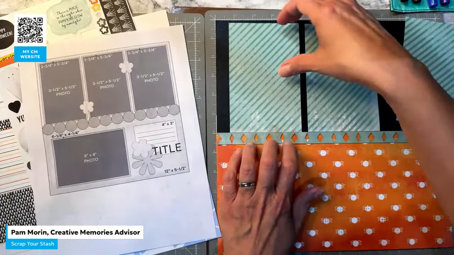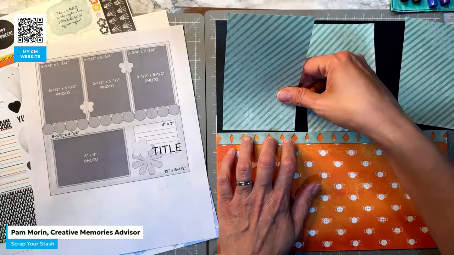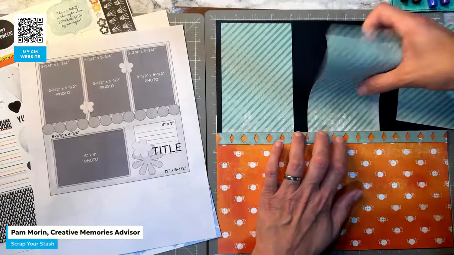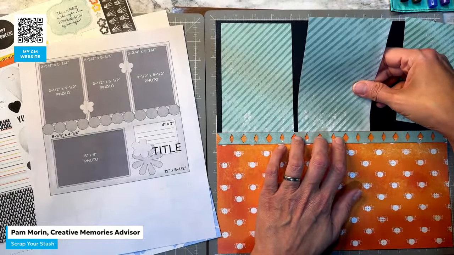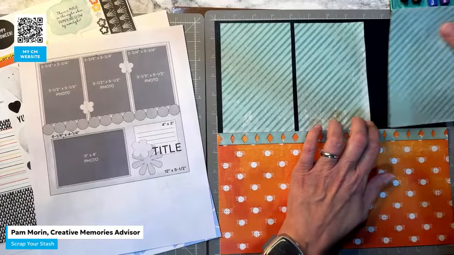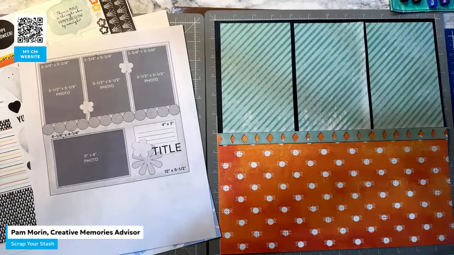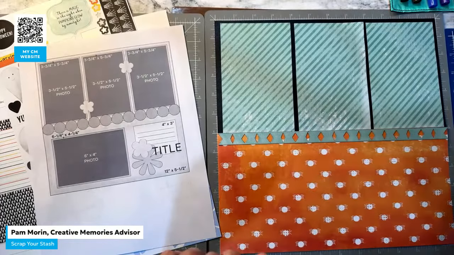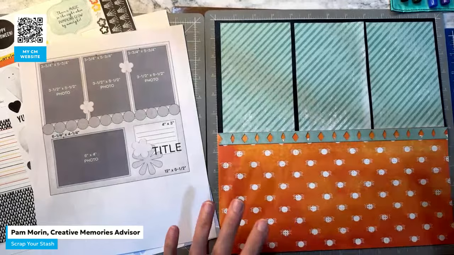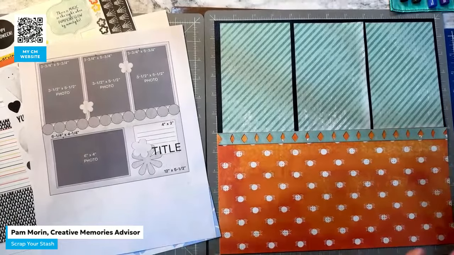Oh, I got to move over a little bit. So cute. This green looks really fun against the black. Nice.